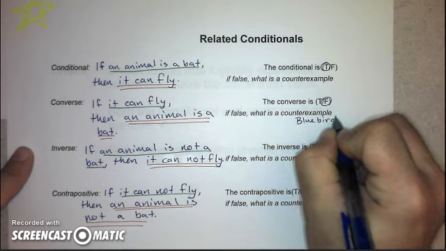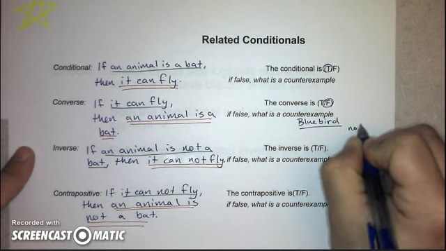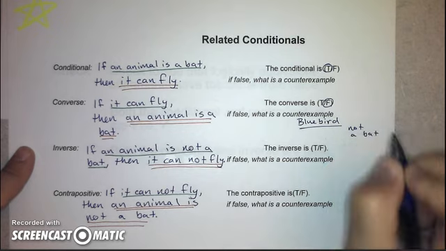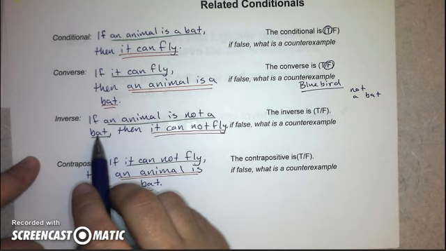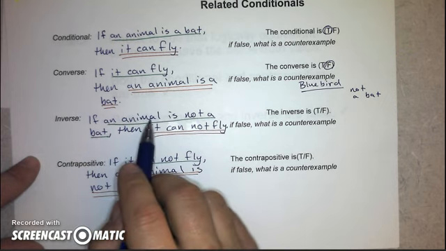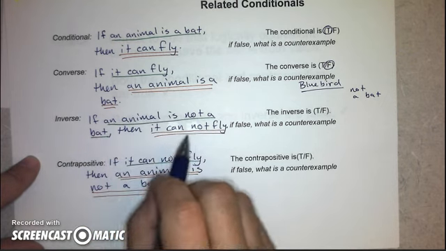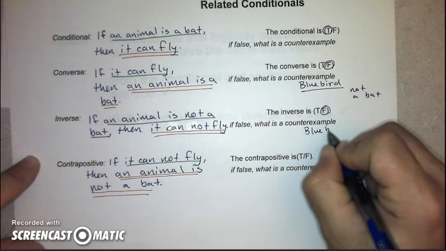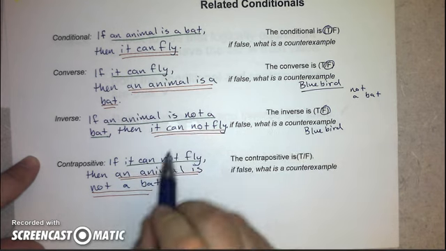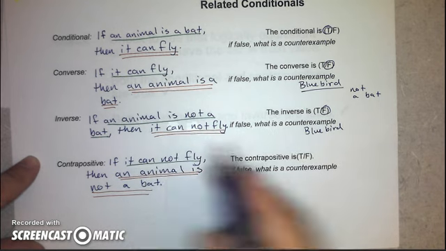There's your counterexample. That's not a bat. Okay, the inverse statement: if an animal is not a bat, then it cannot fly. Once again, I can think of an animal that is not a bat that actually does fly. Again, bluebird works for the same counterexample. Any other flying animal that's not a bat would work.